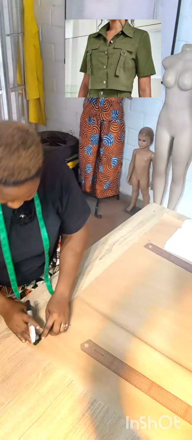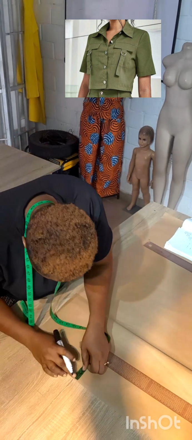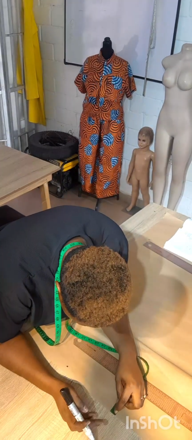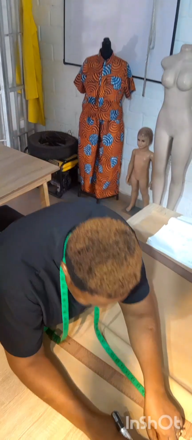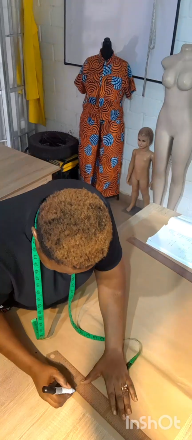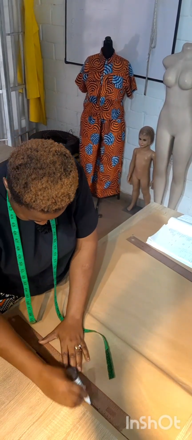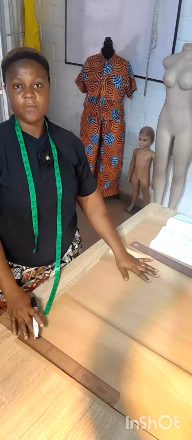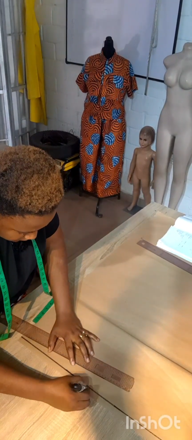Hope you can see it very well. So this is my top line, 2 cm top line. That is our starting point, top line.